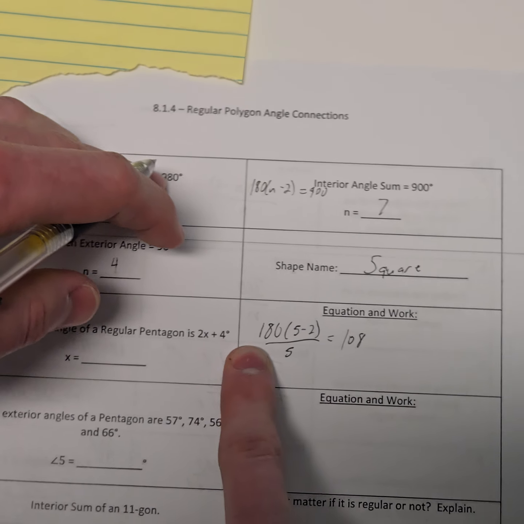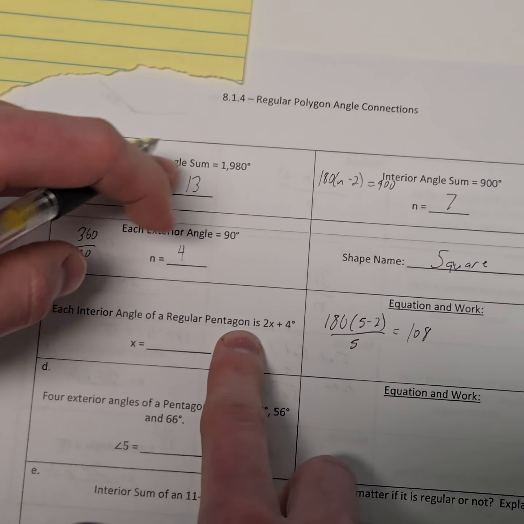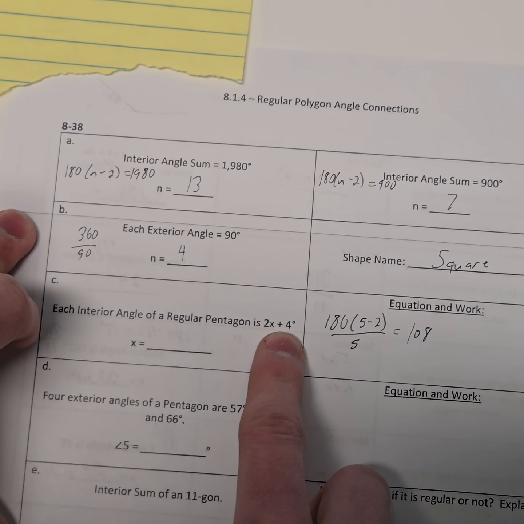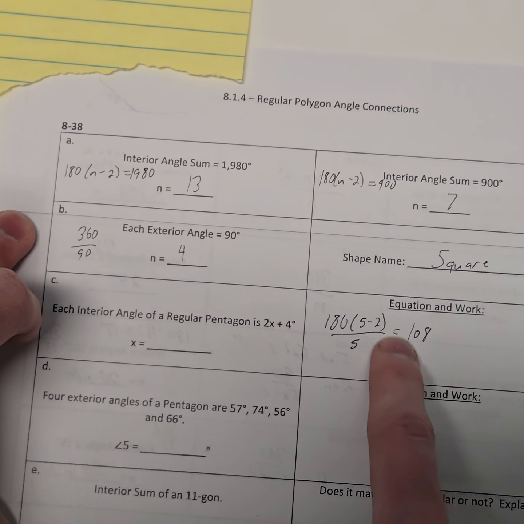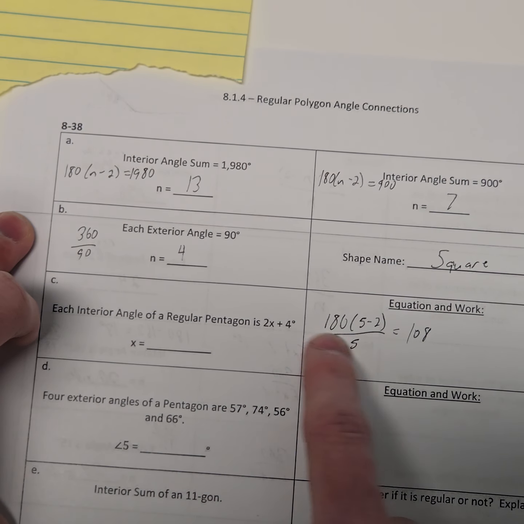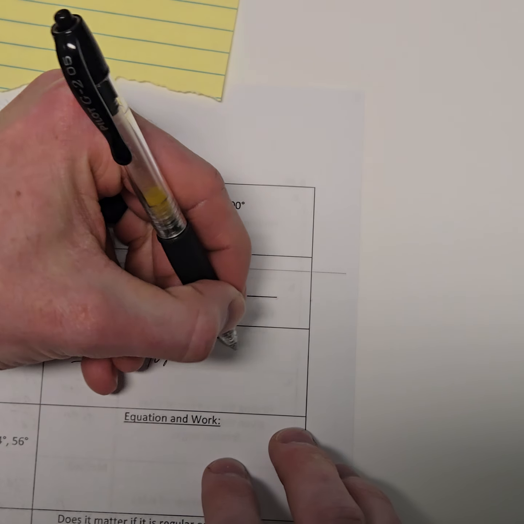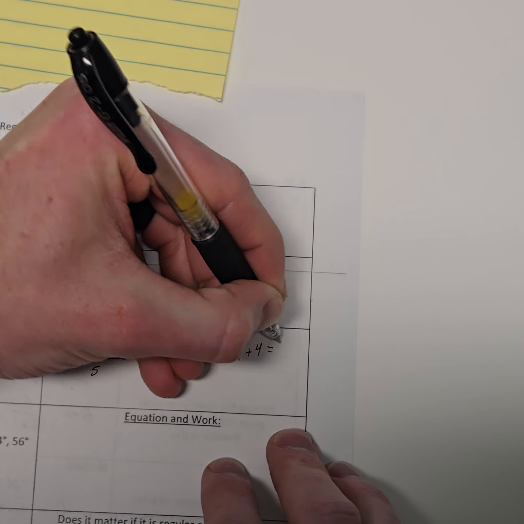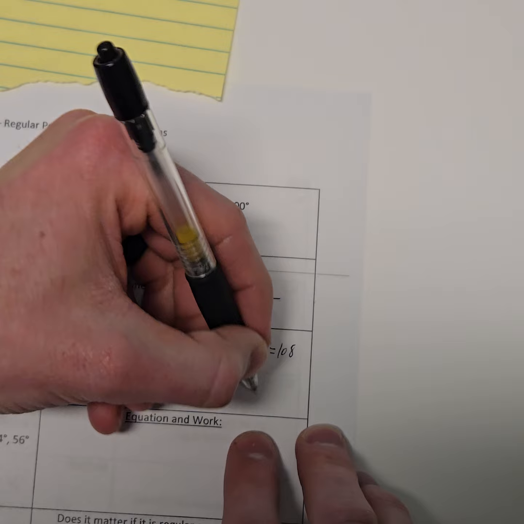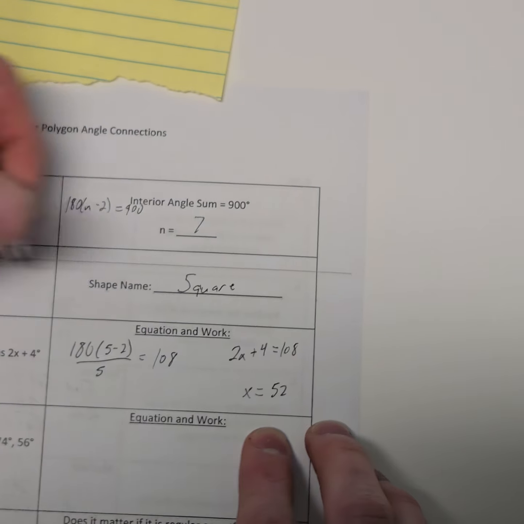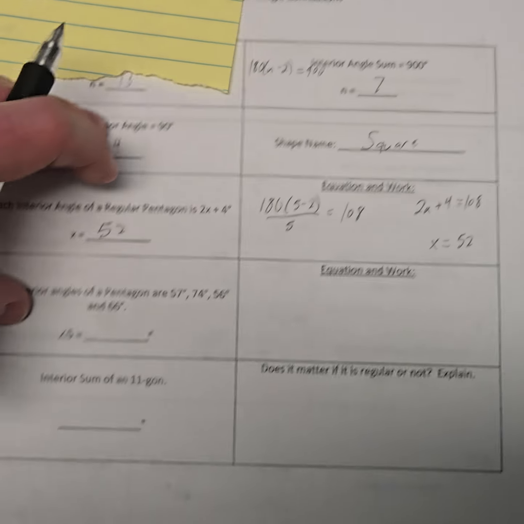Now I know that each interior angle of a regular polygon they're saying is 2x plus 4, and I'm trying to find x. Well, that's going to be the same thing as my 108. So you just set those equal. So 2x plus 4 equals 108. Solve this. You guys should know how to solve that. You get 52. So x equals 52.